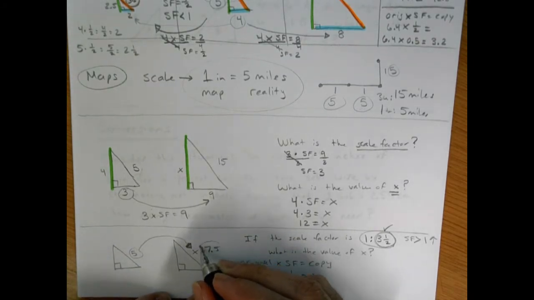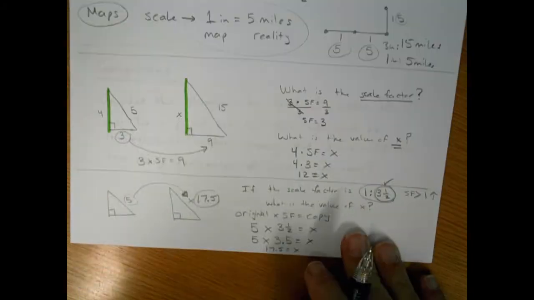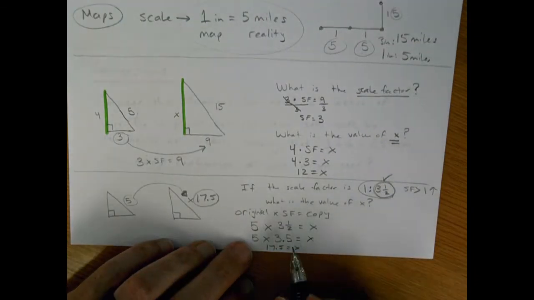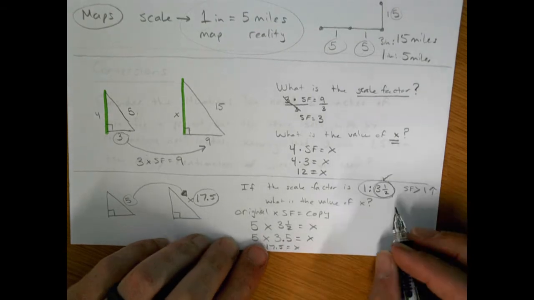17.5. And I think the only thing to keep in mind here is that if you're doing multiple choice types of tests, sometimes you may have a fractional answer and not a decimal answer. So just do keep that in mind.